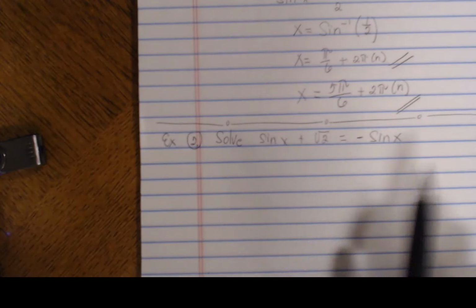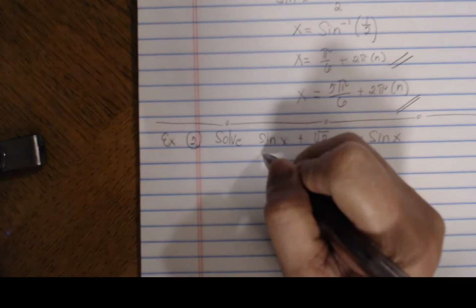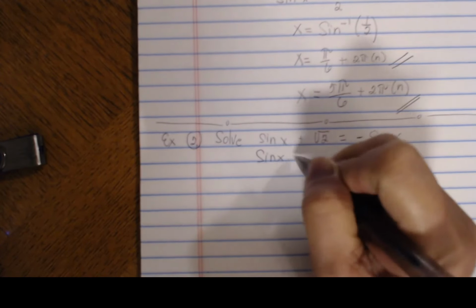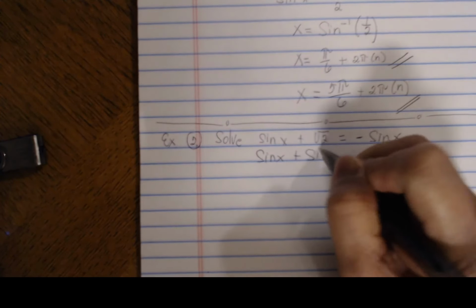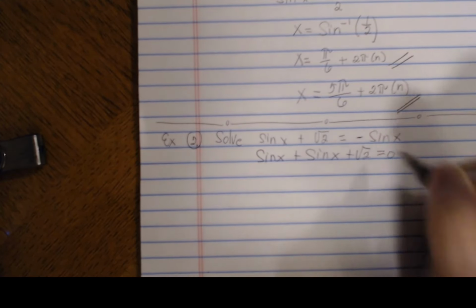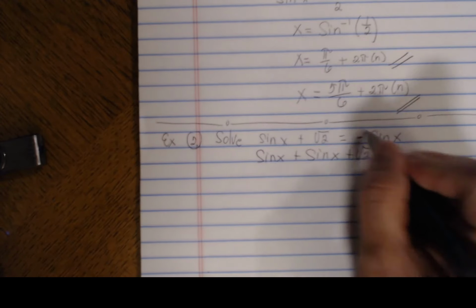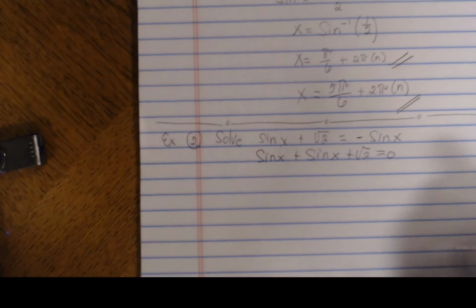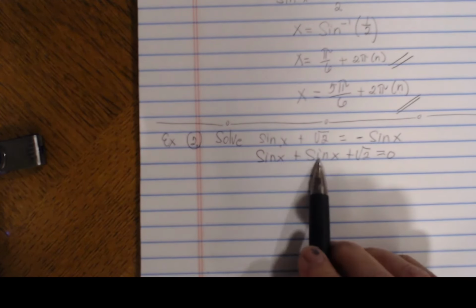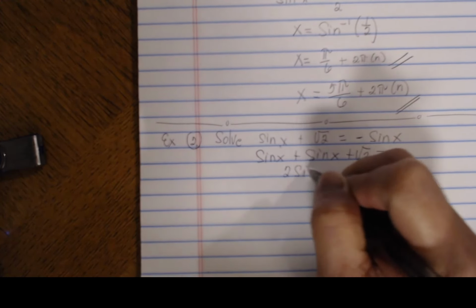Let's put them together. So I will rewrite this as sin x plus sin x plus square root of 2 equals 0, right? Because we're going to add sin x to both sides, or move sin x to the other side and change the sign. Sin x plus sin x, you know that is 2 sin x, correct?